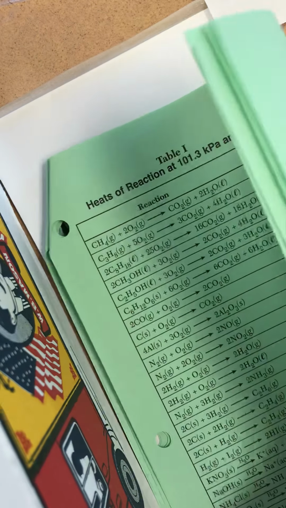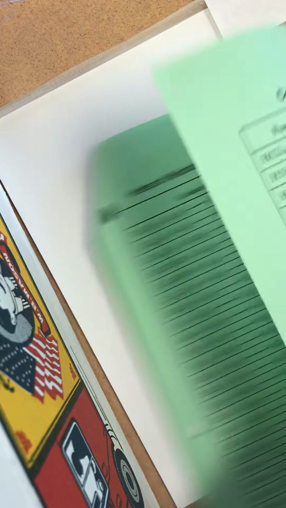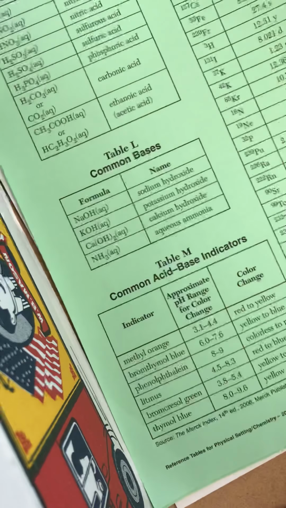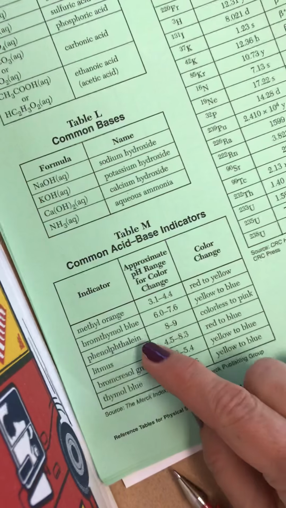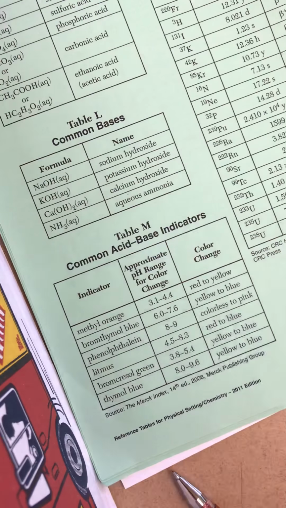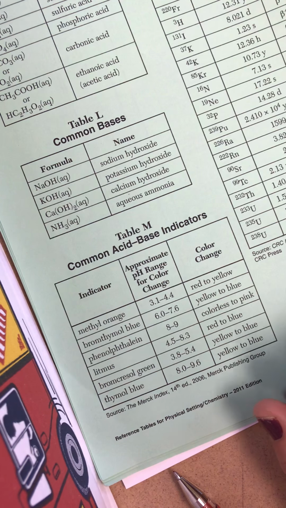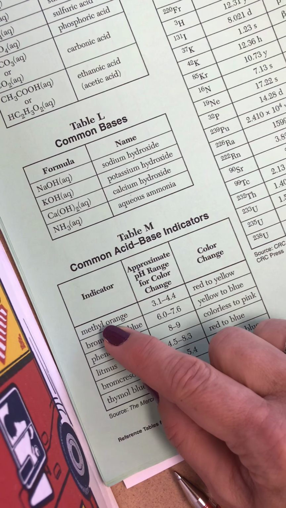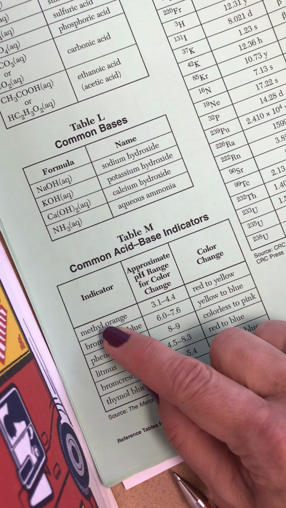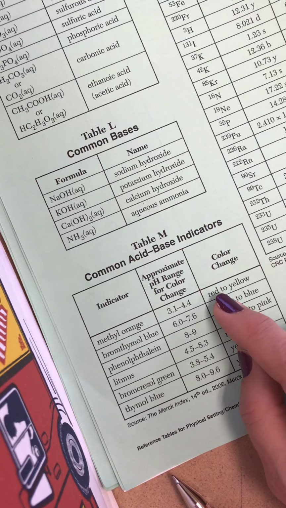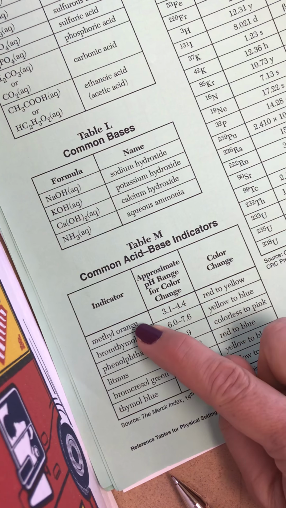Let's grab table M. So table M shows us indicators that we use when looking at an acid or a base. The way that table M works, I could have a solution and I'm trying to find out what its pH is. So let's say I add methyl orange to it and it's coming out red. I look over here, red is 3.1 and lower.